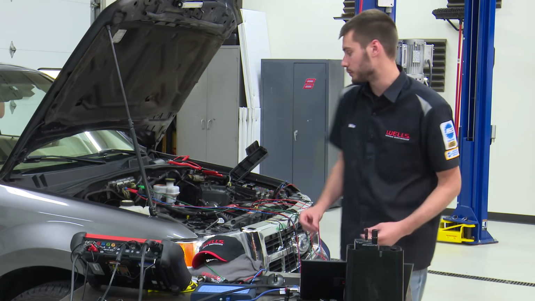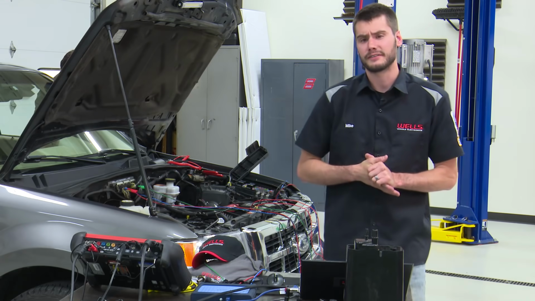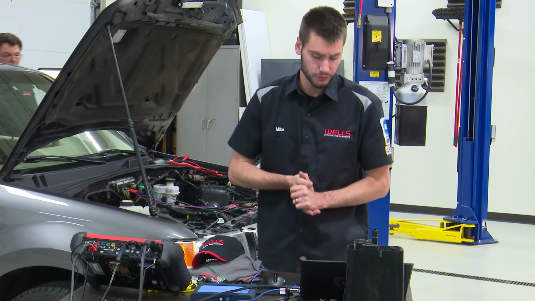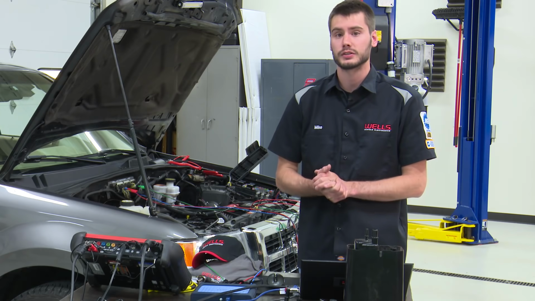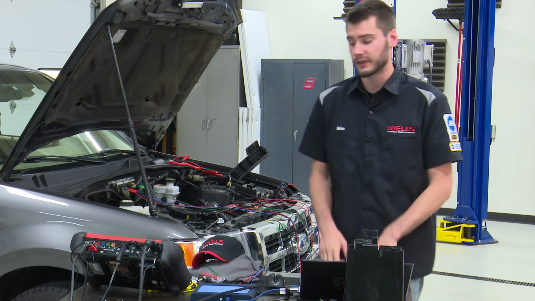You don't need to have a scope. You can go ahead and shut it off, Fritz. You don't have to have a scope to do it. I like using the scope because I like to look at things over time. A DVOM will work just fine too.